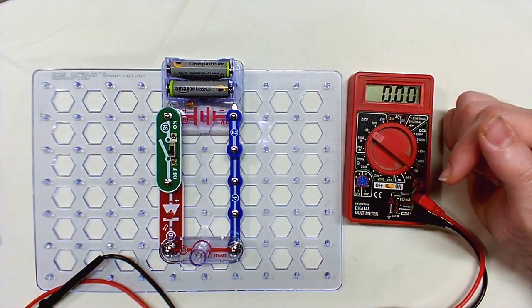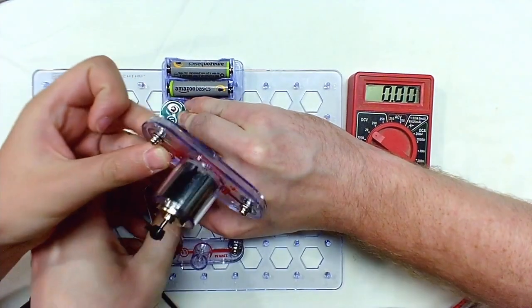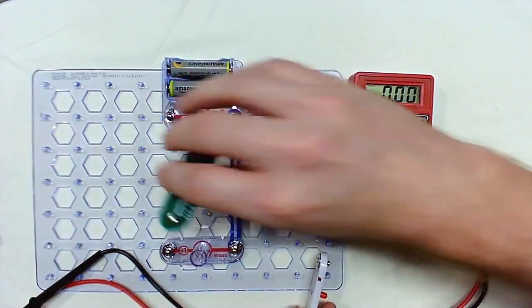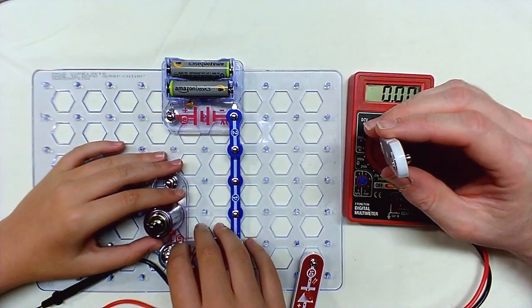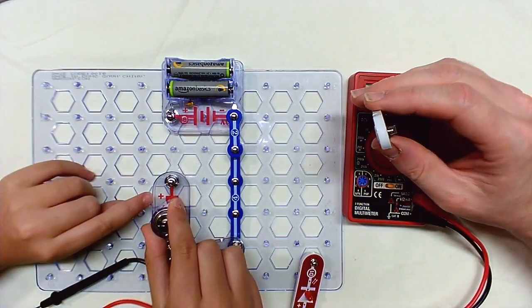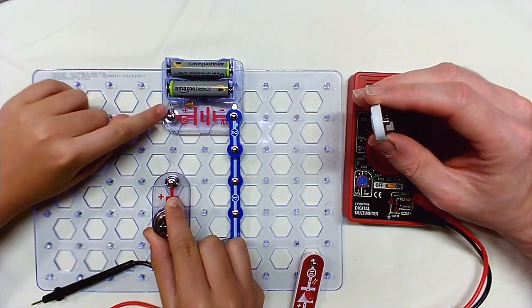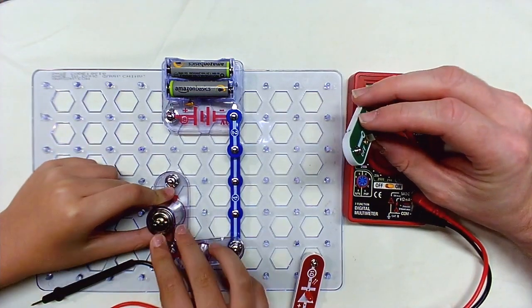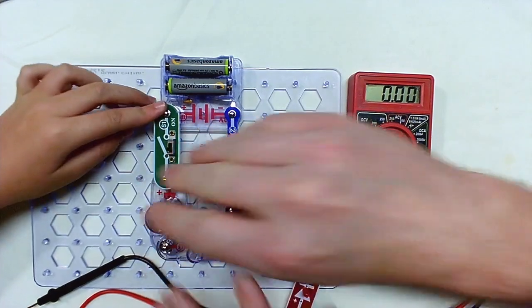Let's put a motor in there and see how that works. All right, we got our little motor here. The motor shouldn't have as much of a voltage drop, I don't think, as an LED. We'll see. You have to make sure that the plus sign goes to the plus sign here, but the lamp doesn't have that. All right, now we've got motor and lamp.